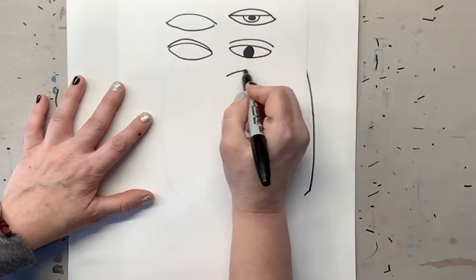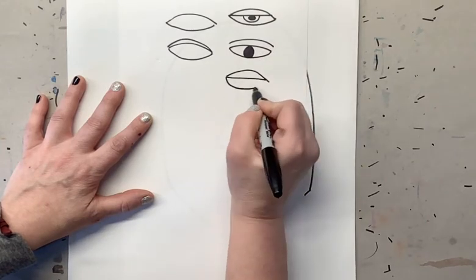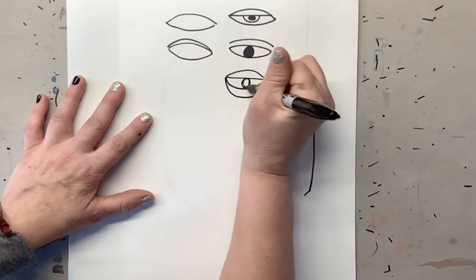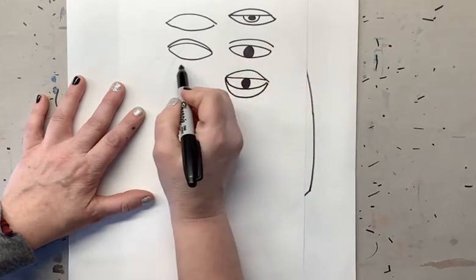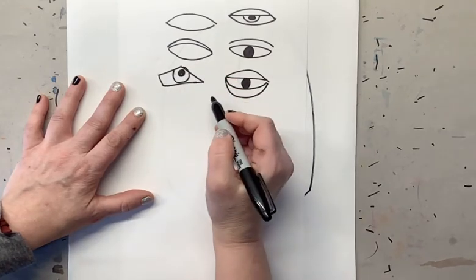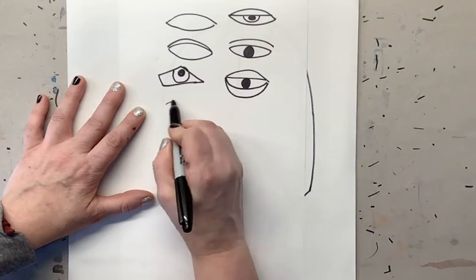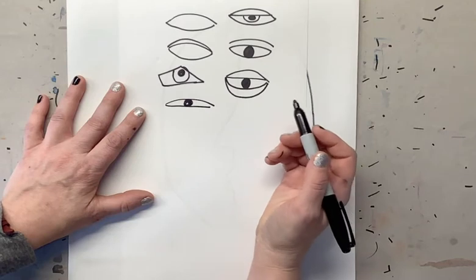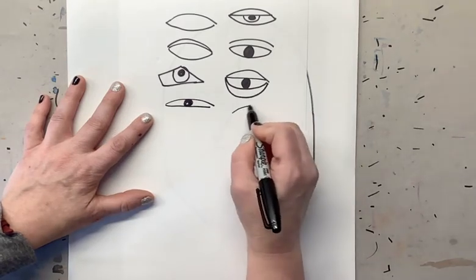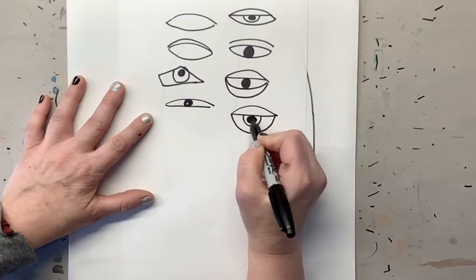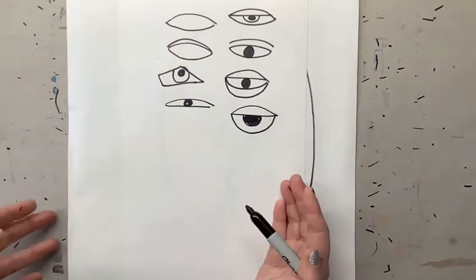You can do kind of an old man eye, I always call it, like the droopy eye. You can do an odd shape eye. You can do just a little skinny eye. Or maybe you want to do something with like an eyelid, like this. Color this all black. So you can see you have lots of options.